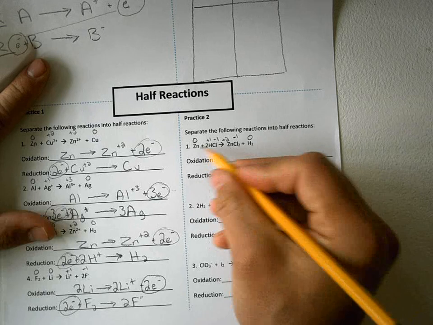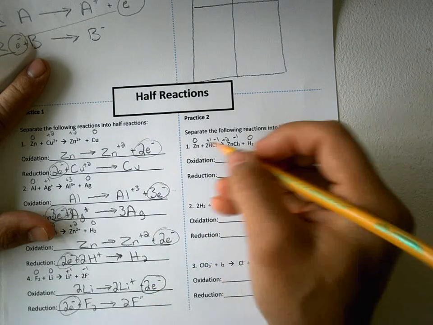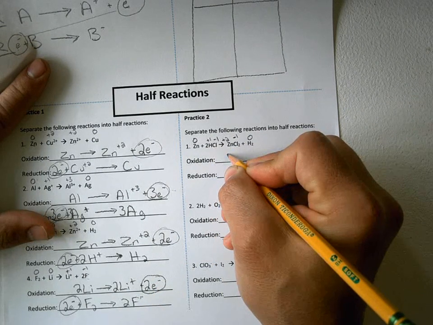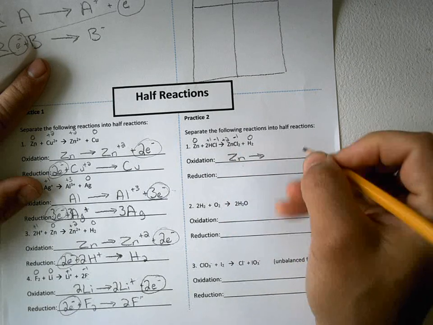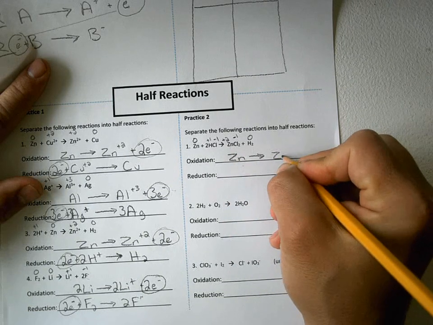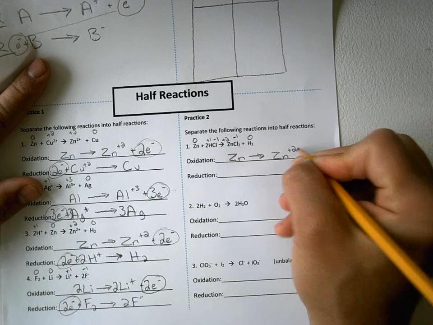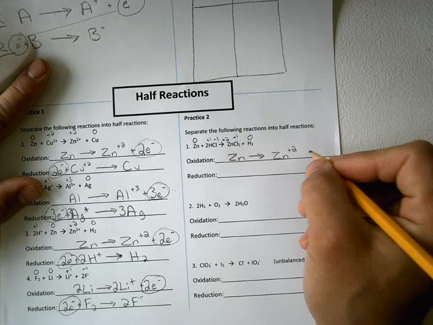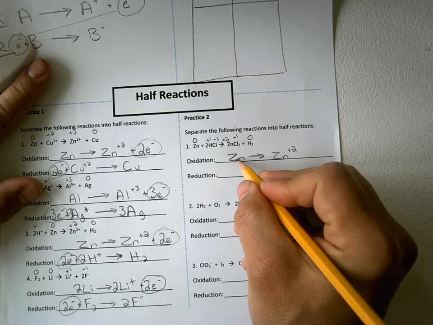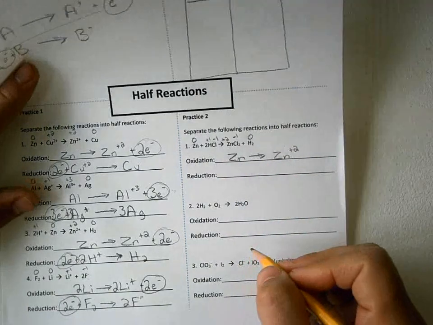Now, what's being oxidized? What's going up? Well, the zinc is turning into zinc chloride. Now, you can kind of get rid of the chlorine out of this because it's not really taking part in this. Because we need to look at the zinc turning into a zinc +2.